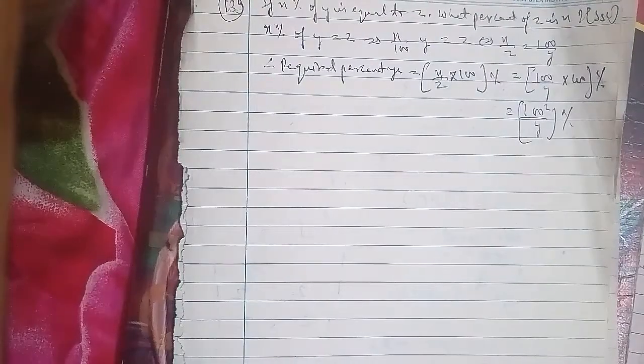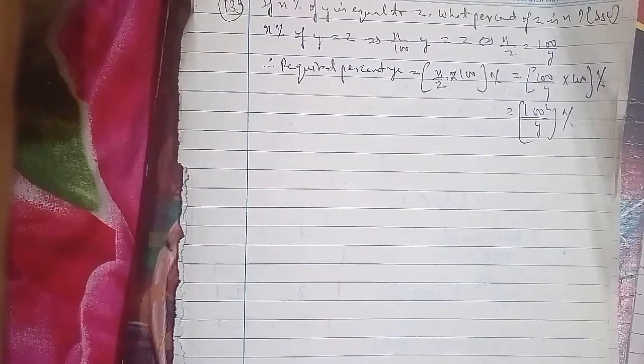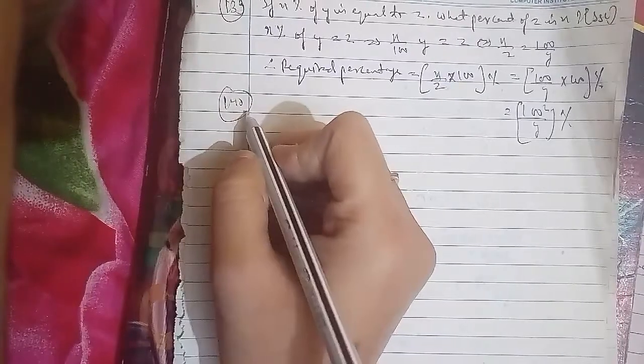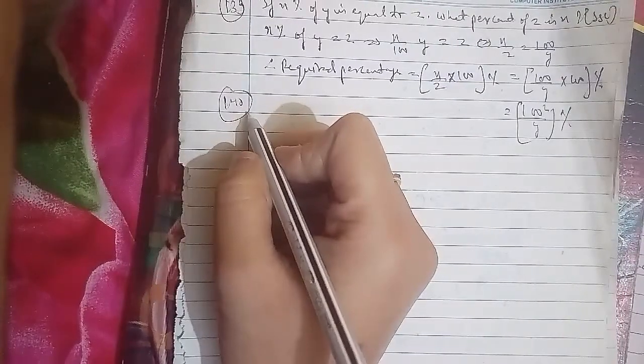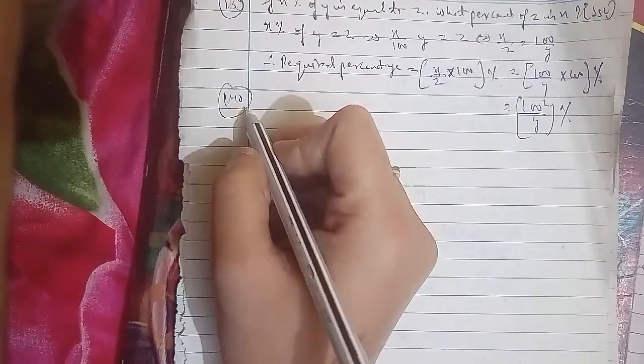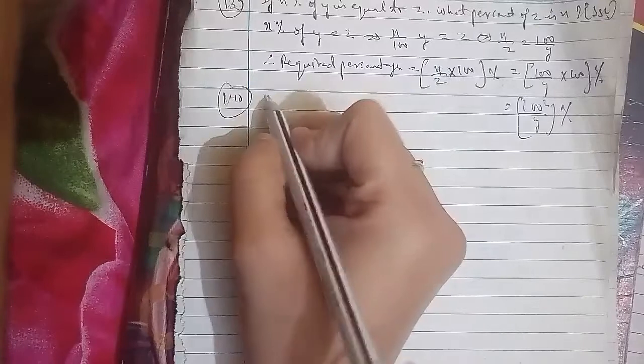Now we'll go ahead with another question, the 140th question, an important one. The question is, if x is 80% of y, then what percent of 2x is y? That we have to talk about. This has been asked in a CBI examination paper as well, and it is an important one.